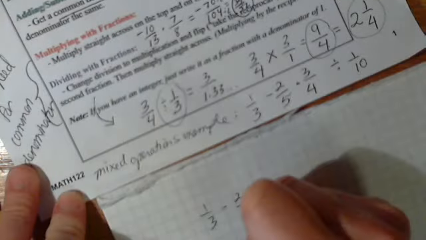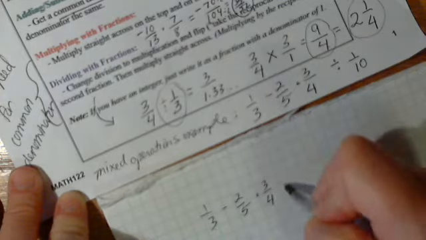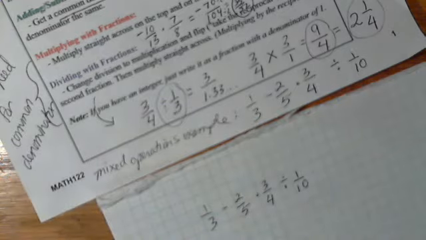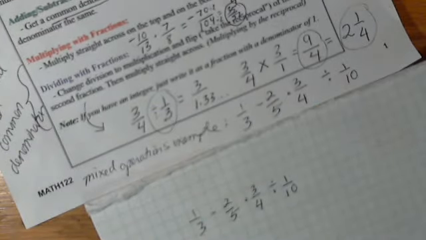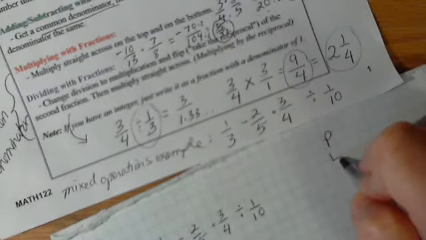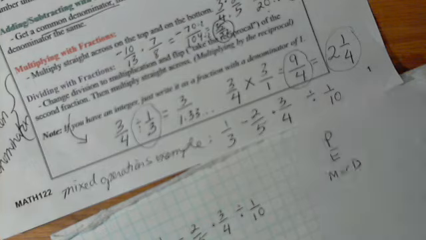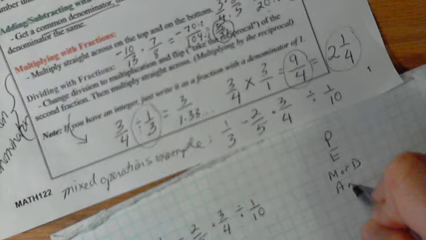And again, we're going to go to a separate sheet of paper, and our problem is 1/3 minus 2/5 times 3/4 divided by 1/10. Alright, in Math 99 you learned the order of operations. You learned that we always do anything in parentheses or any grouping symbols first. Then we take care of any exponents. Then we do multiplication or division, whichever comes first from left to right. And then last we do addition or subtraction, whichever comes first from left to right.